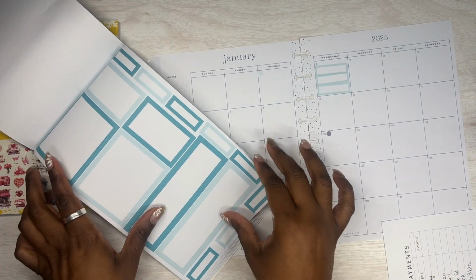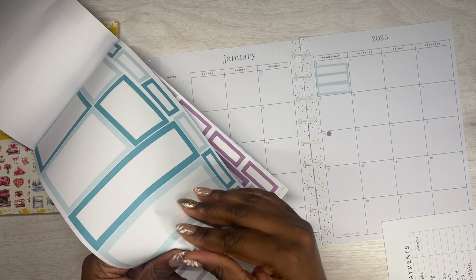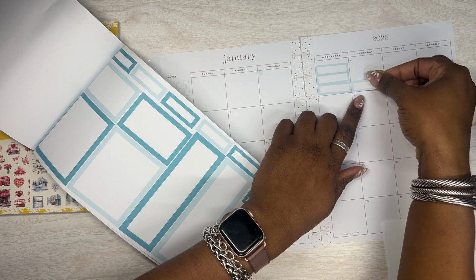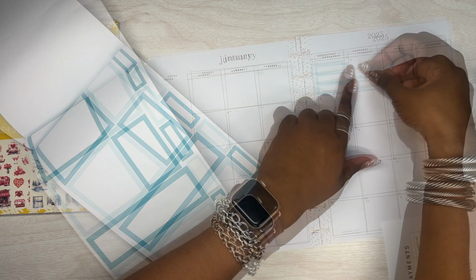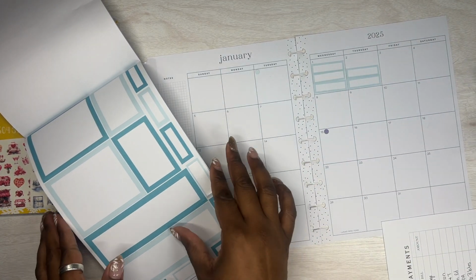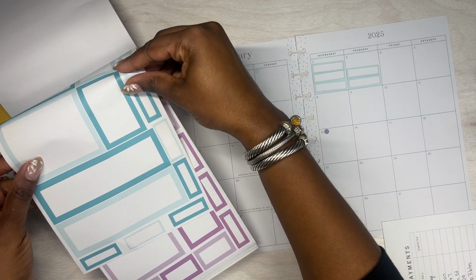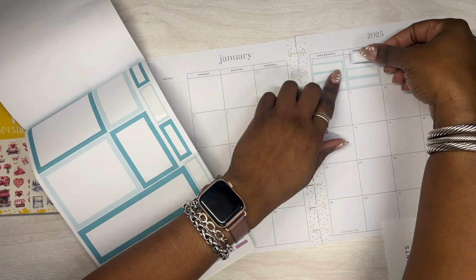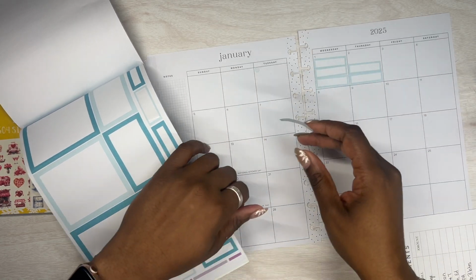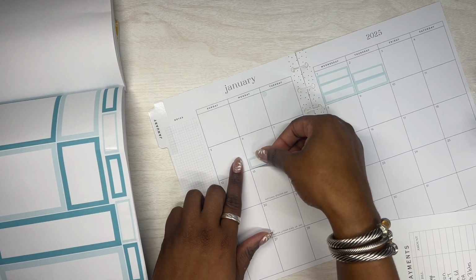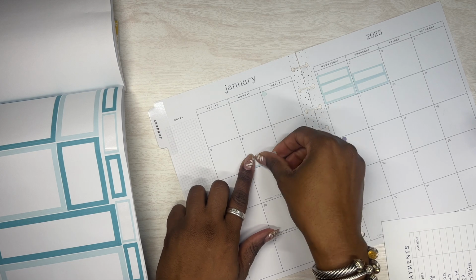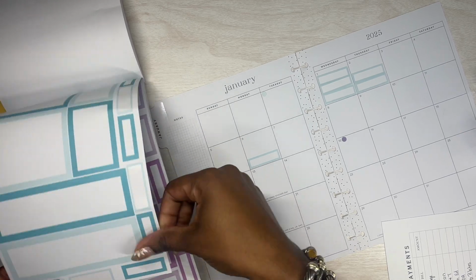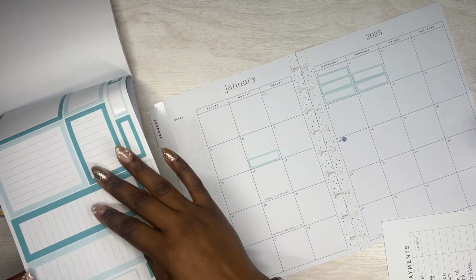I know I have my phone bill due on the 2nd, as well as my electric bill. There is a credit card due on the 6th. So I'll place that down as well. My Club Pilates bill is going to be due on the 8th.